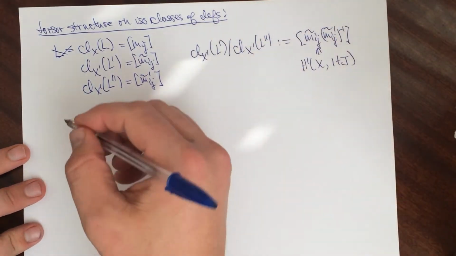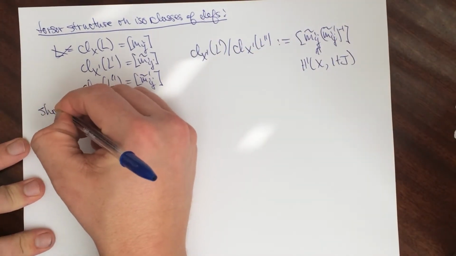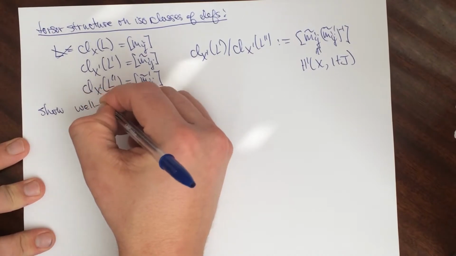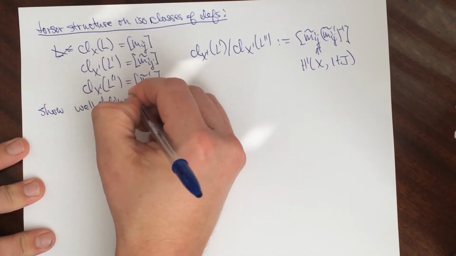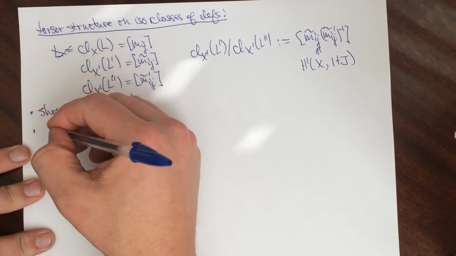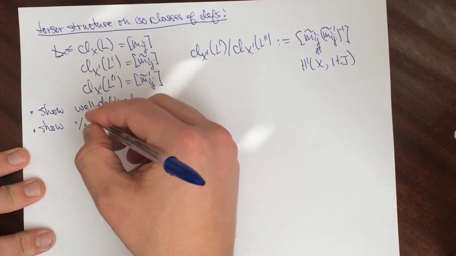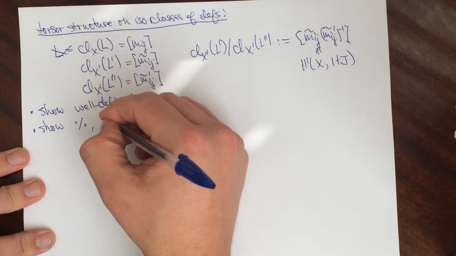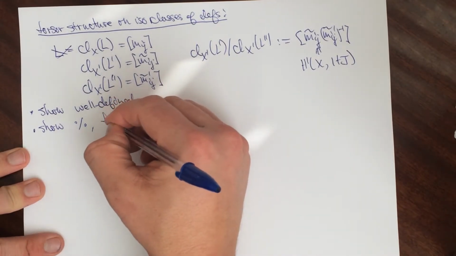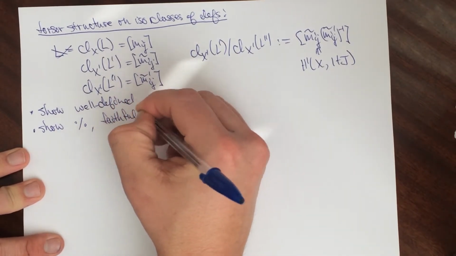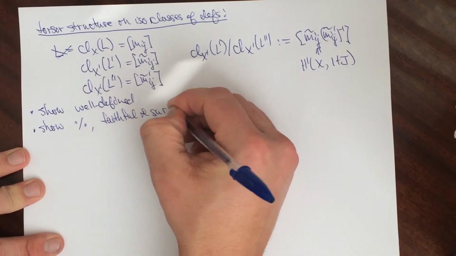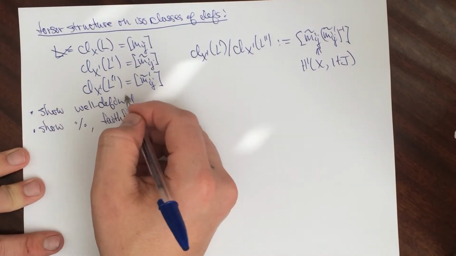Okay, and so now we need to show this is well defined. And then we need to show that this division map is faithful and surjective. I'm not going to show this part. I'm going to show this part.